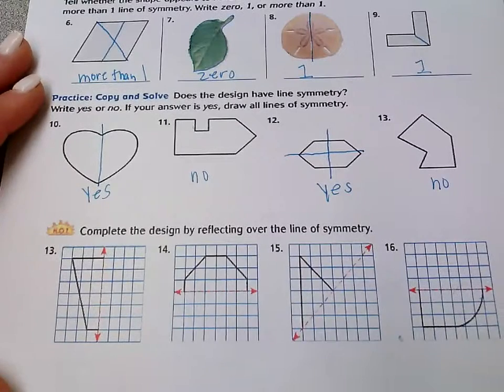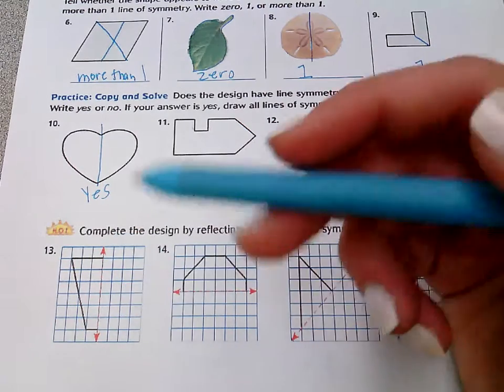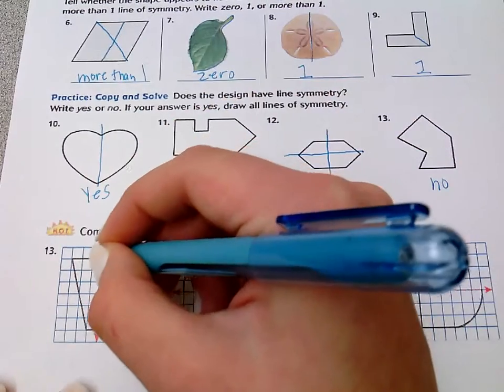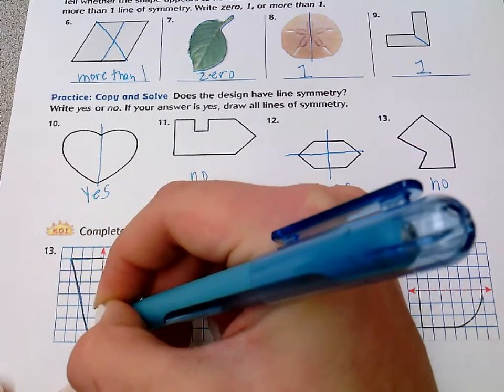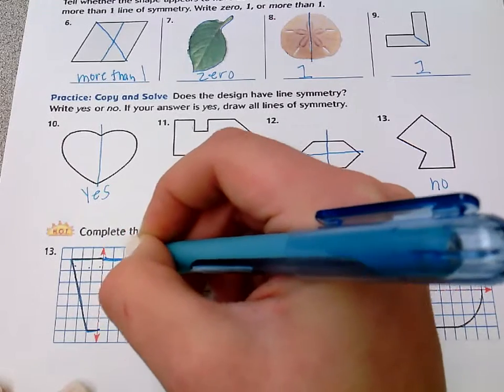The bottom is to complete the design by reflecting over the line of symmetry. So pretty much all you need to do is create the drawing of the other half of that figure on the other side of this line, this red line right here. So this one, if it goes out like this, you can create it 1, 2, 3 on the other side.